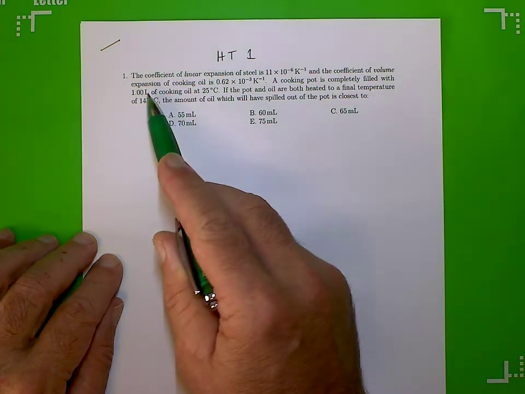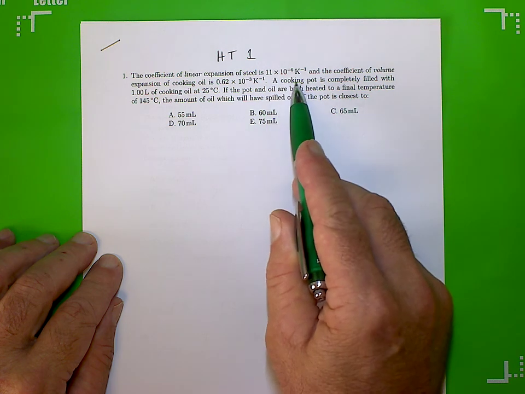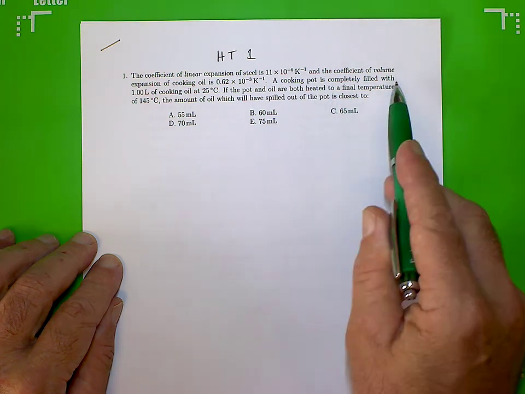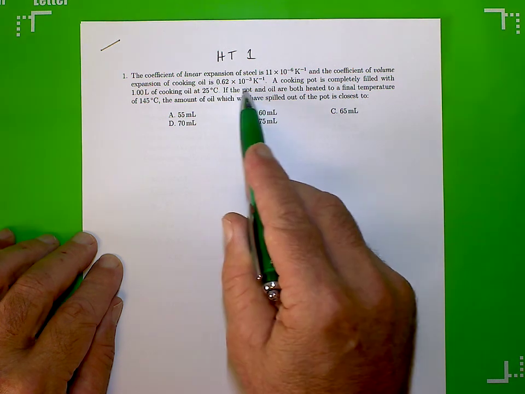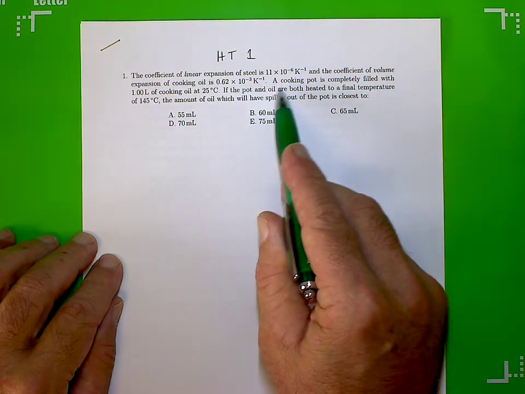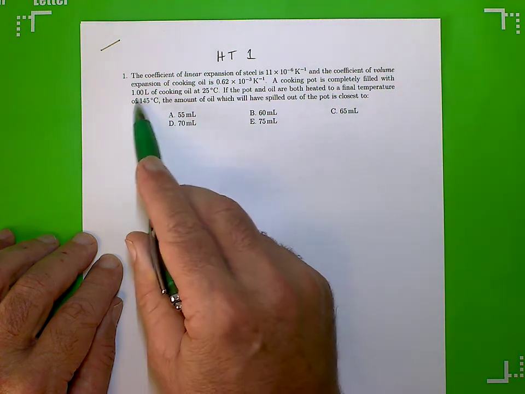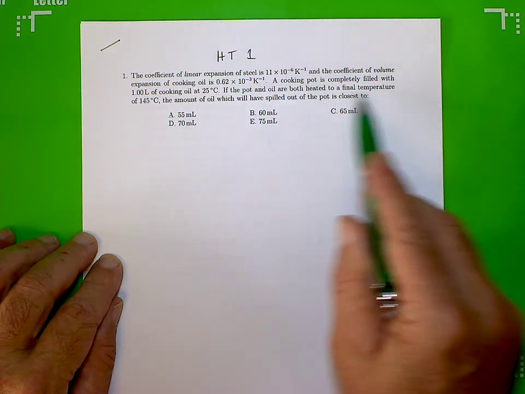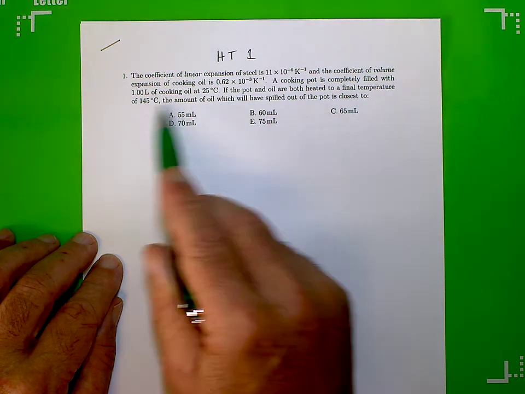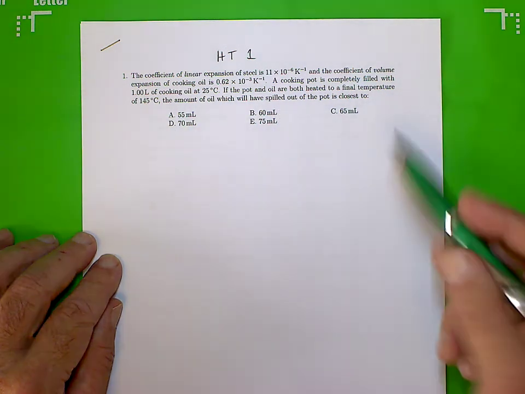We've got the coefficient of linear expansion of steel is 11 by 10 to the minus 6 per Kelvin, and the coefficient of volume expansion of cooking oil is 0.62 times 10 to the minus 3 per Kelvin. A cooking pot is completely filled with 1.00 litres of cooking oil at 25 degrees C. If the pot and oil are both heated to a final temperature of 145, the amount of oil that will have spilled out of the pot is closest to.